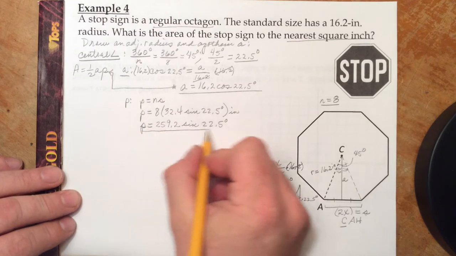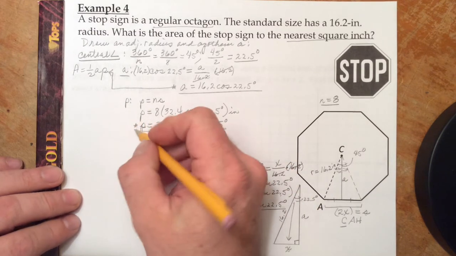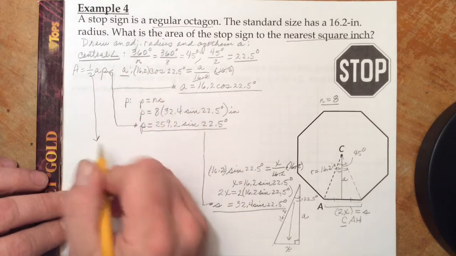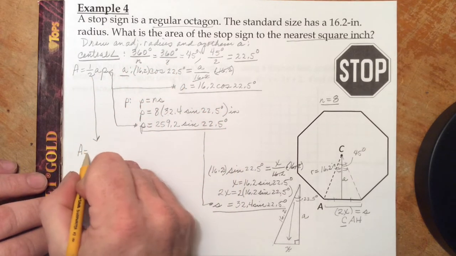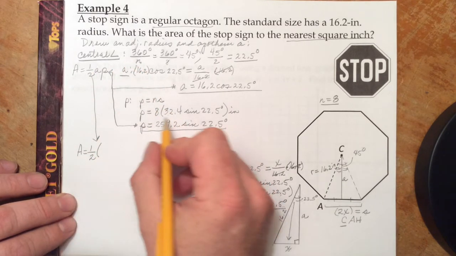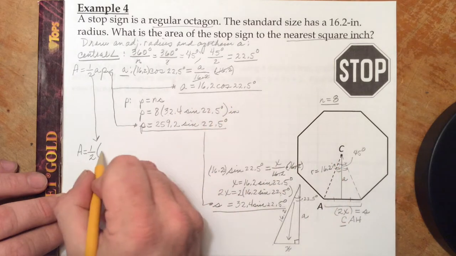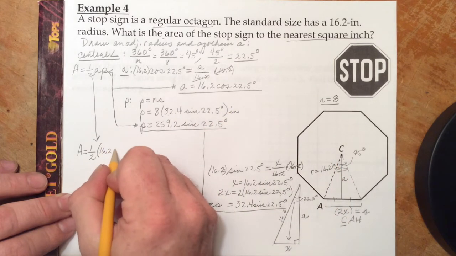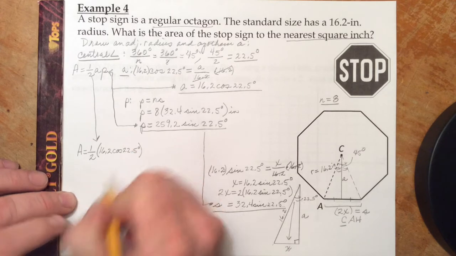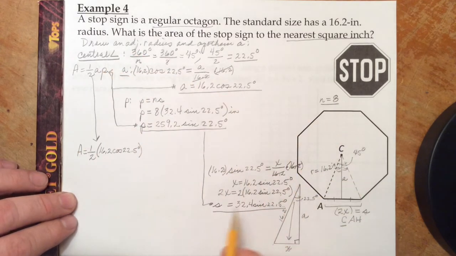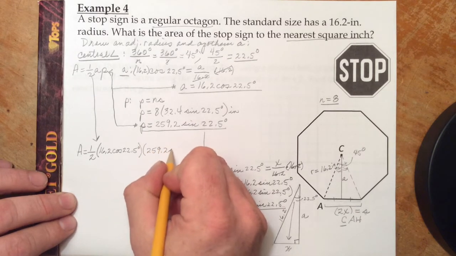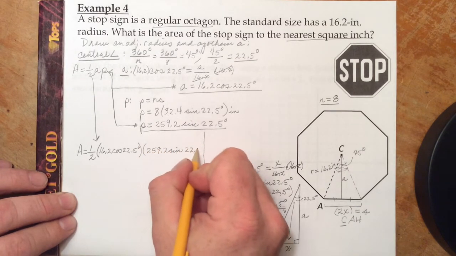Inches. There's our P. Now we can plug that in here also. I'm going to come down here. So A is equal to 1/2 times A right here, which is 16.2 times the cosine of 22.5 degrees times P, which we found to be 259.2 sine 22.5 degrees.